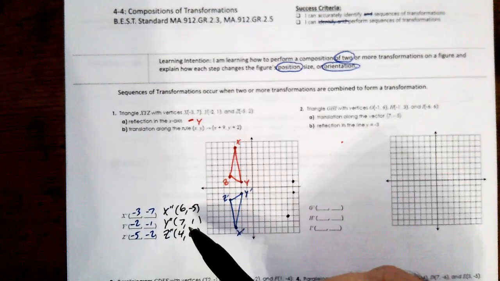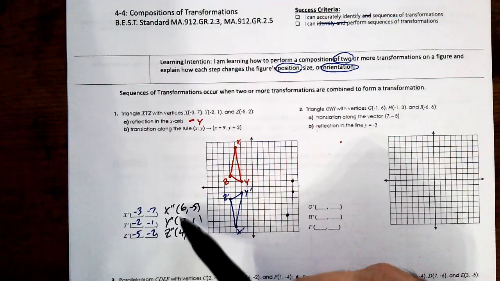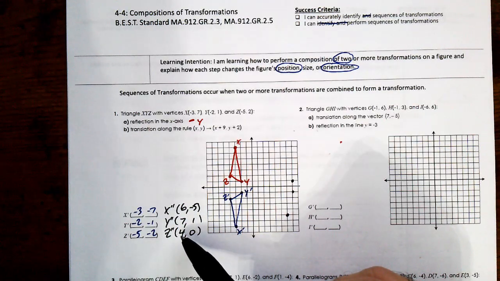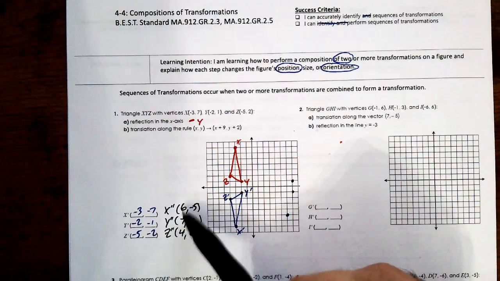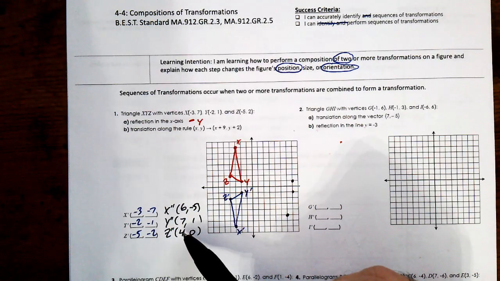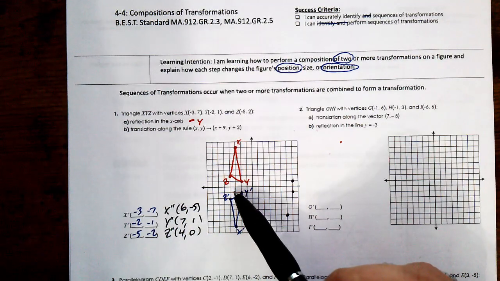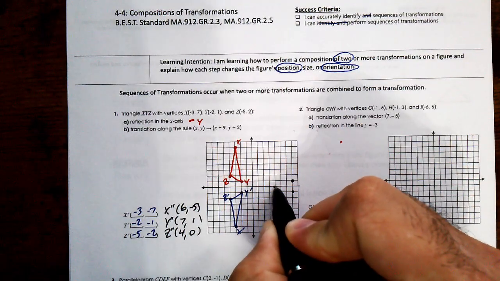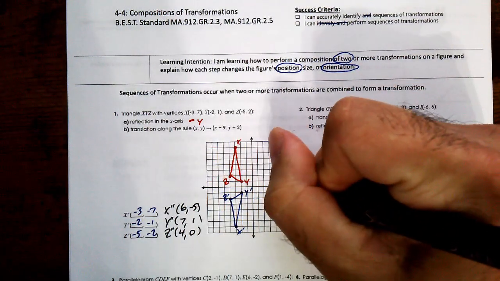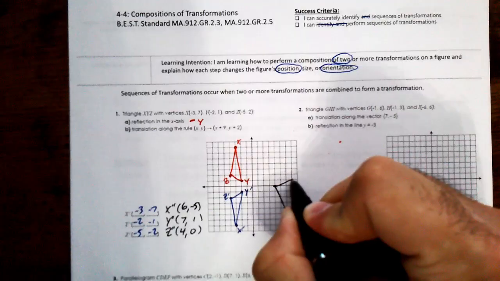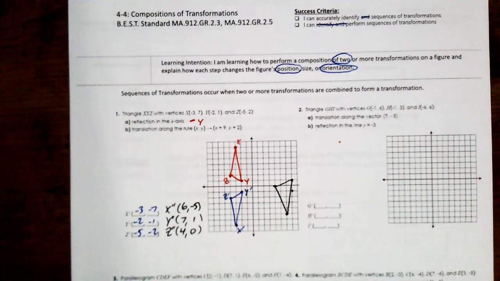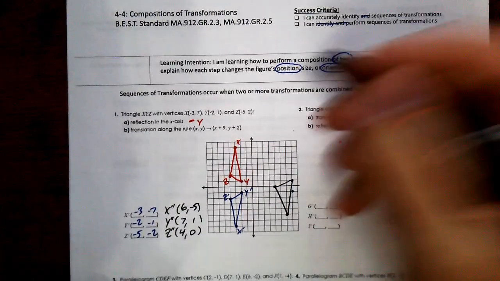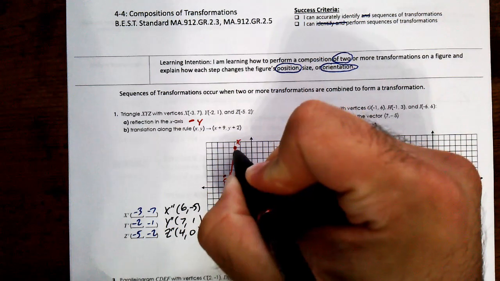Where did I go wrong, guys? Can I add? Yeah, I added everything, right? Oh, that's because these originals were wrong. Okay, go me. So, again, you guys didn't tell me I graphed this wrong.